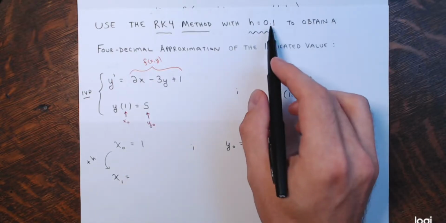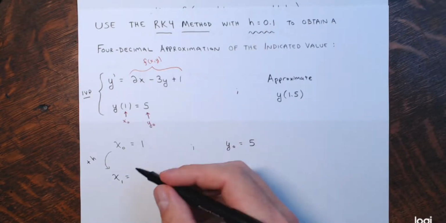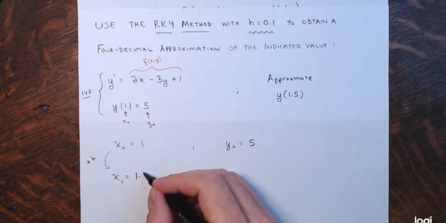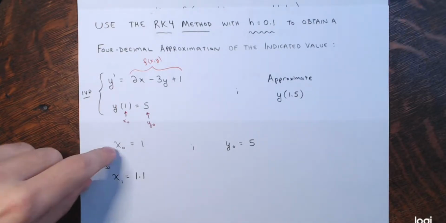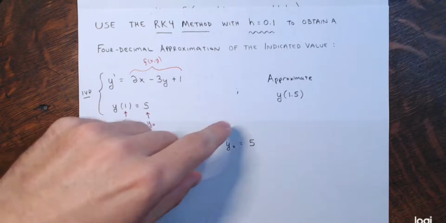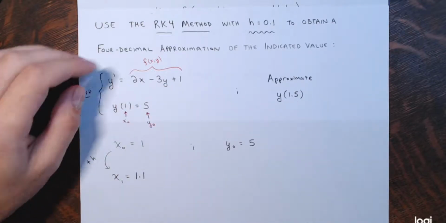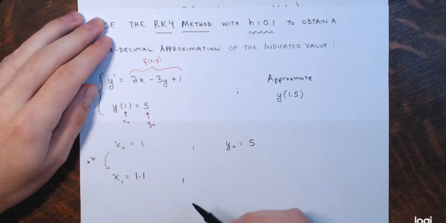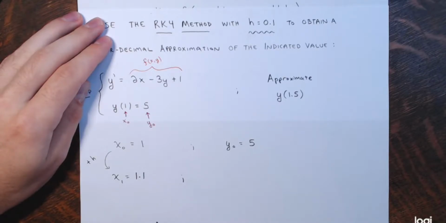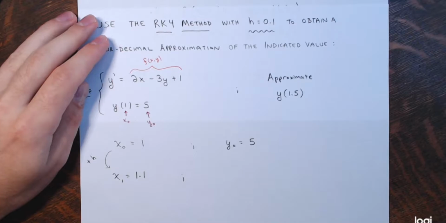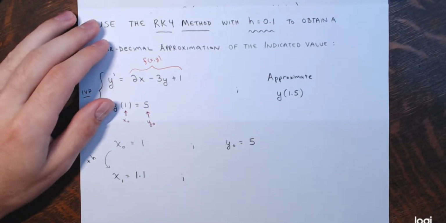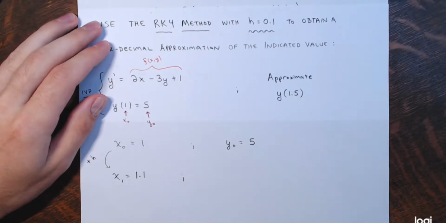Now h is 1/10 of a unit, so I'm at 1.1. Hopefully you can see that would take 5 steps to get to 1.5. But like I said earlier, I'm only going to actually do 1 or 2 of these by hand, and you'll see how tedious it is. And then I'll show you an online calculator for it.